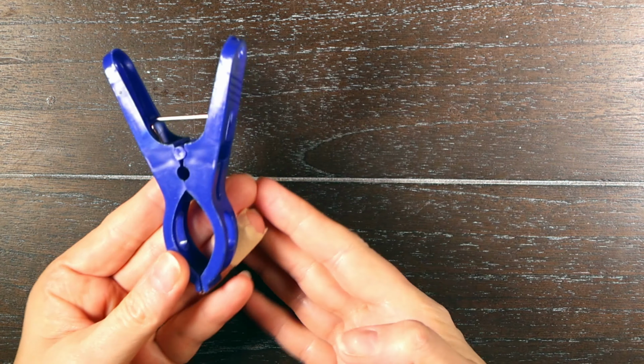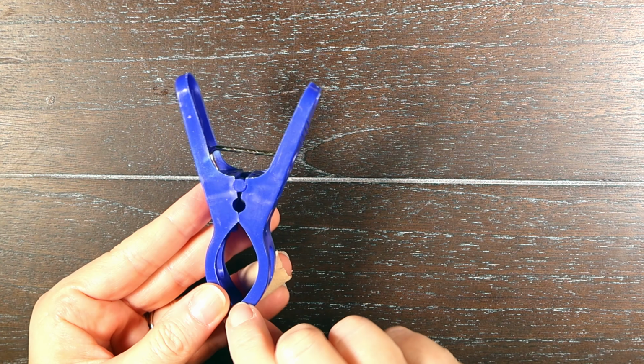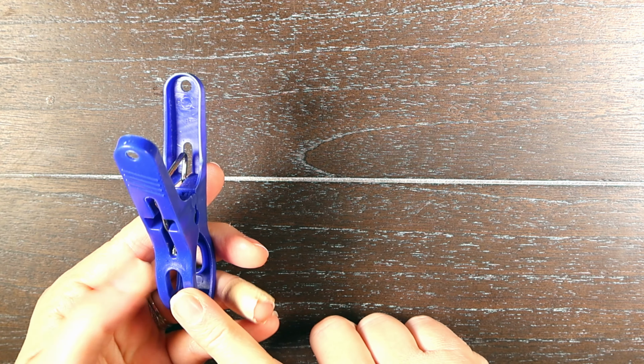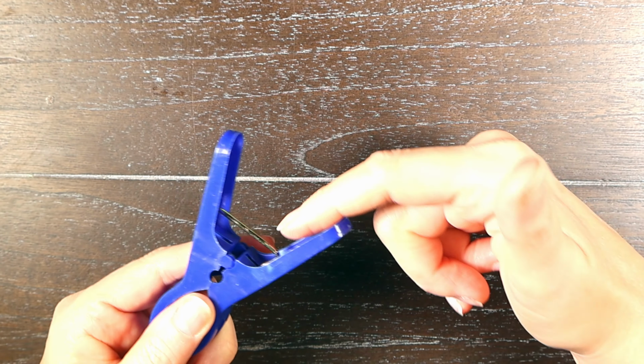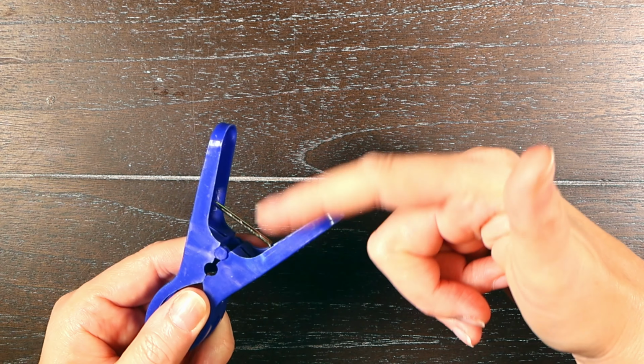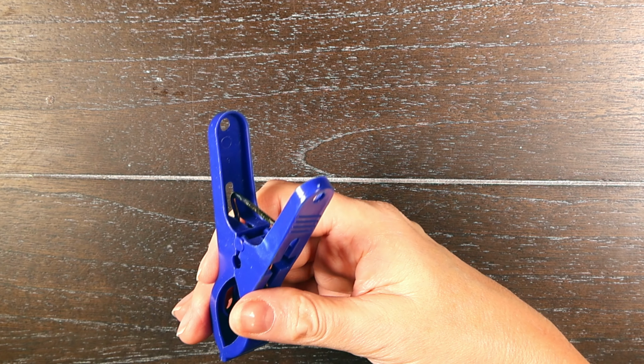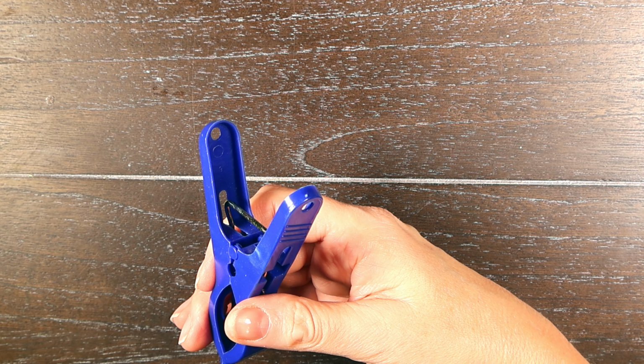So I prefer using something like this. I don't even think that this is an actual bobbin. It's just what I like to use. And I wrap the yarn around just one handle. I don't like to make huge bobbins.